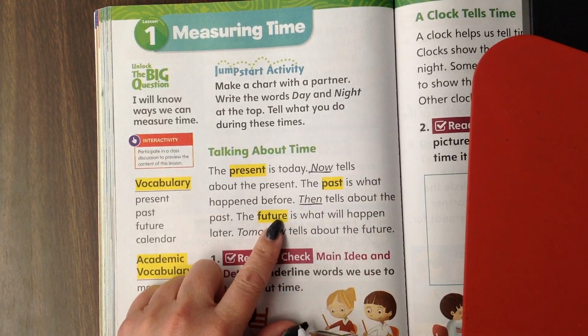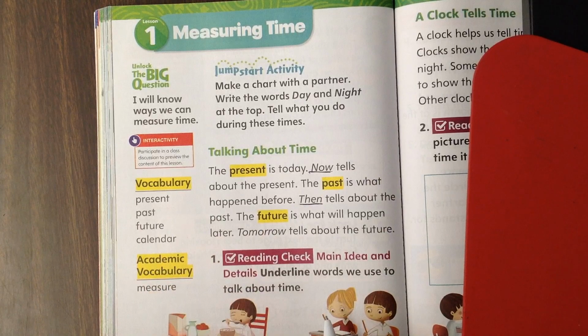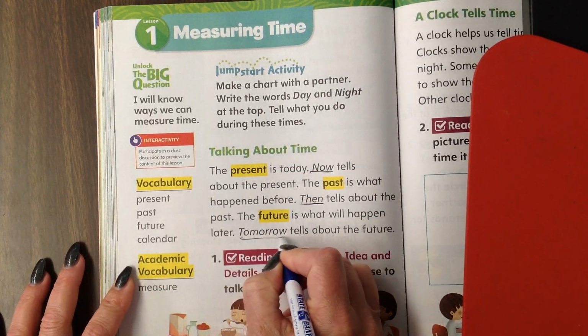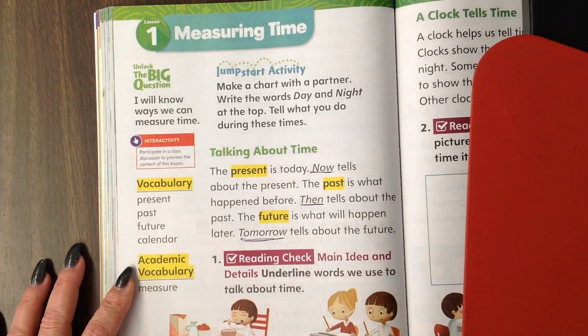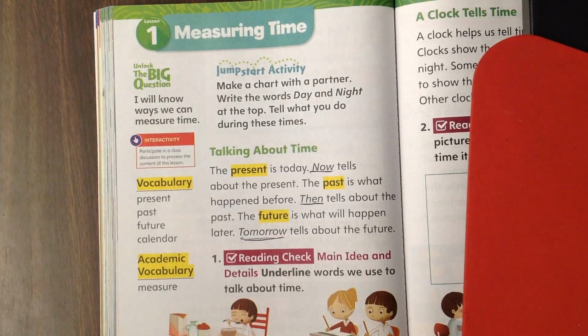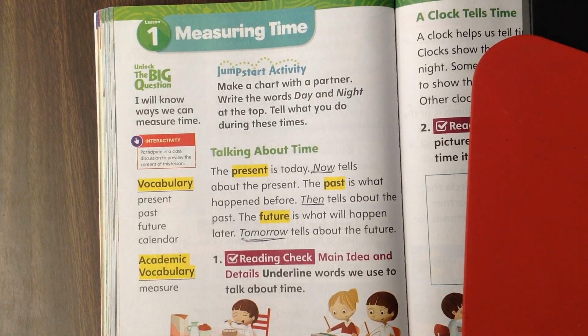And when we're talking about the future, we can use a word. Which word would we use? Yeah, we'd use the word tomorrow. So tomorrow would be a word we could use for the future. All right? Okay, I want you to go ahead and look at the bottom here.